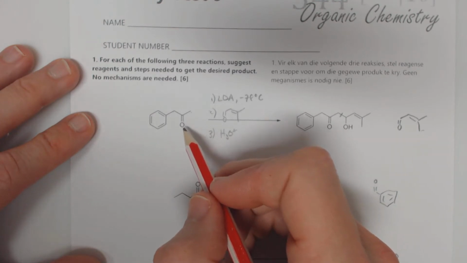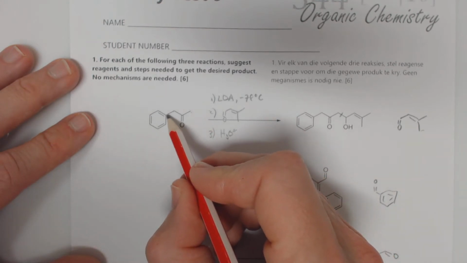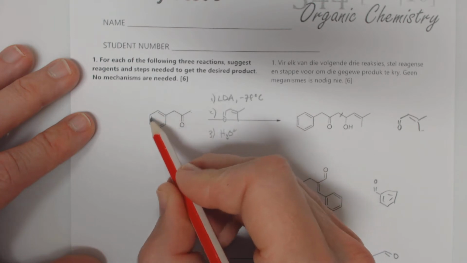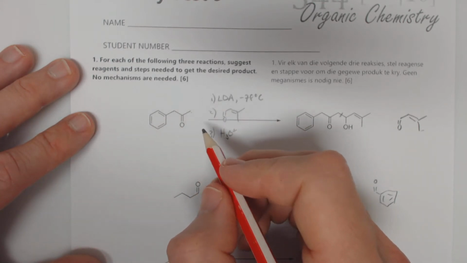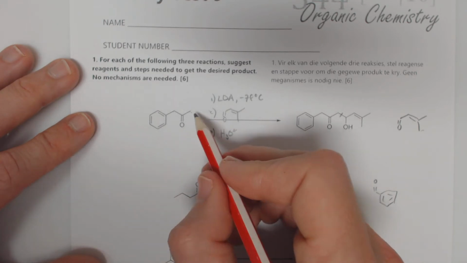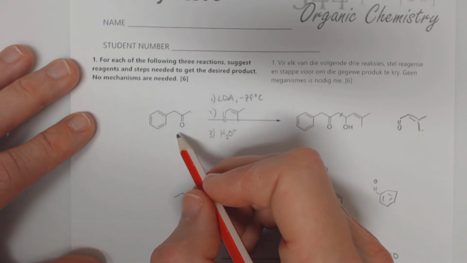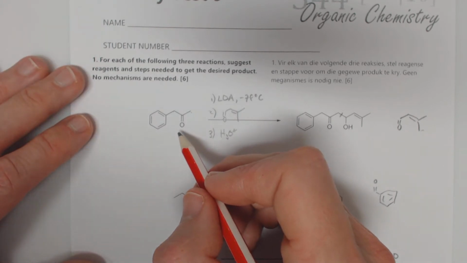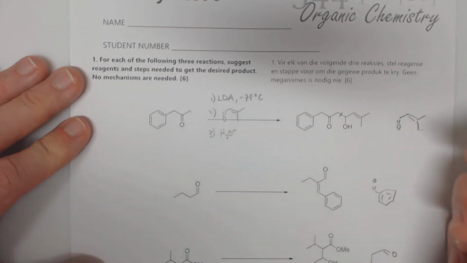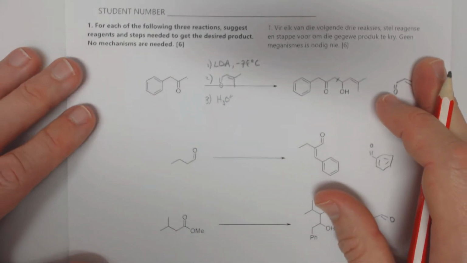An enamine would not have been a good idea. It would have been formed on the other side over there to be conjugated with the aromatic ring. And then an azaenolate could also have worked, but those options would really have been rather excessive. They're not wrong, but they would have been excessive.